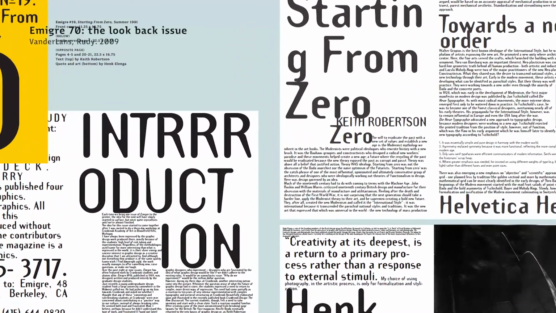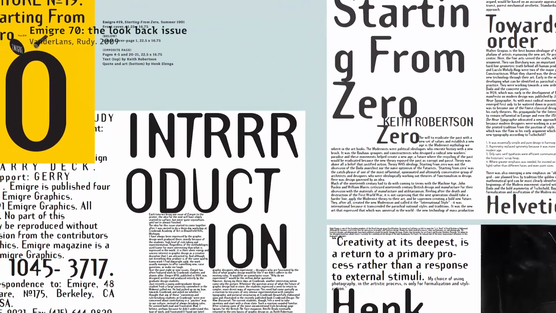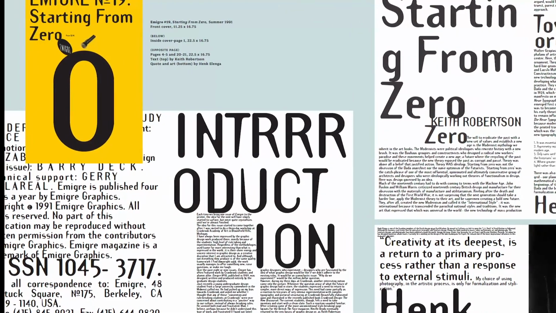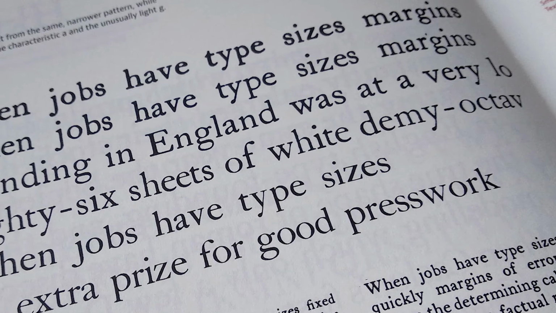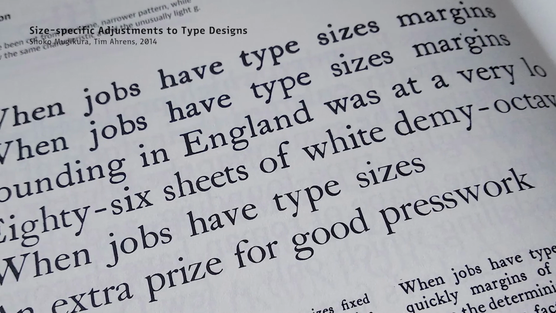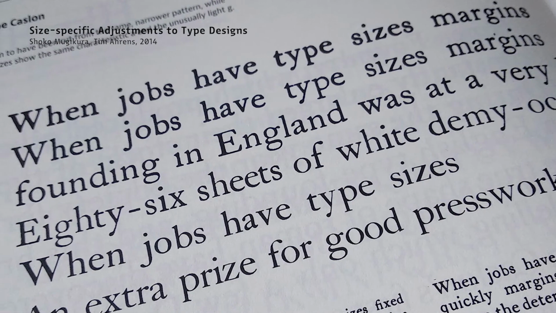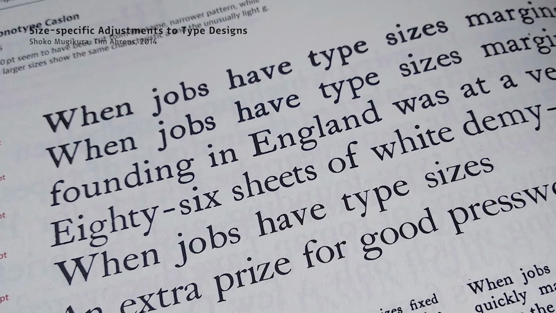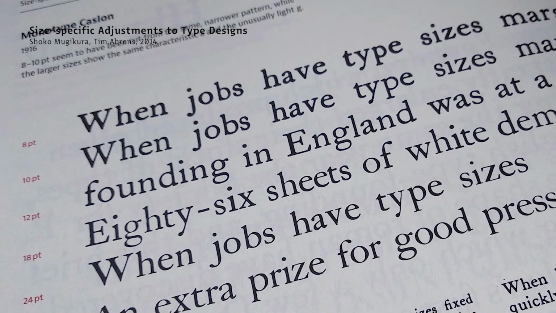What is the difference? The conventional is related to how we understand type and our expectations about it, but not how we perceive it. We know there are some structural differences between how we understand letters and how we perceive them, as we know that since the early days of printing, punch cutters have been making optical adjustments to different type sizes.